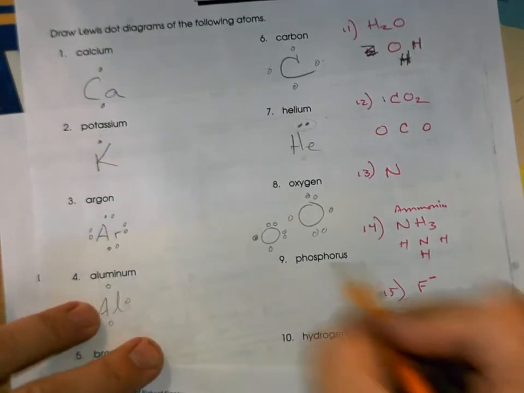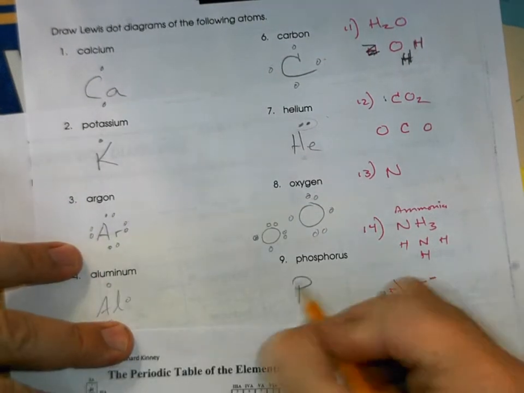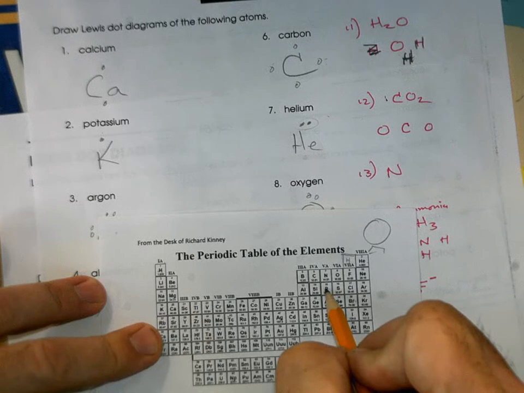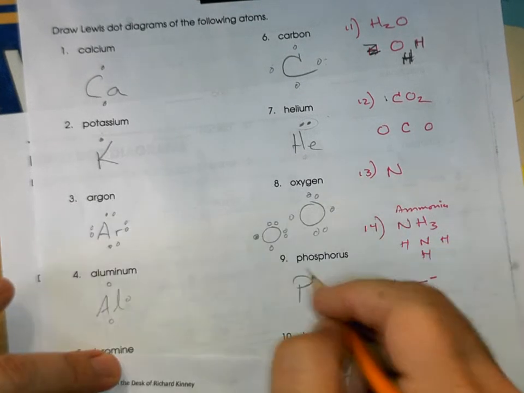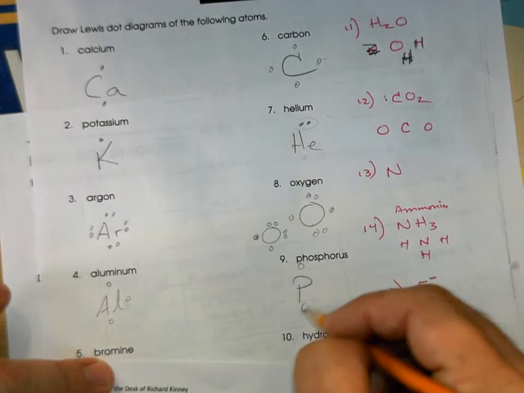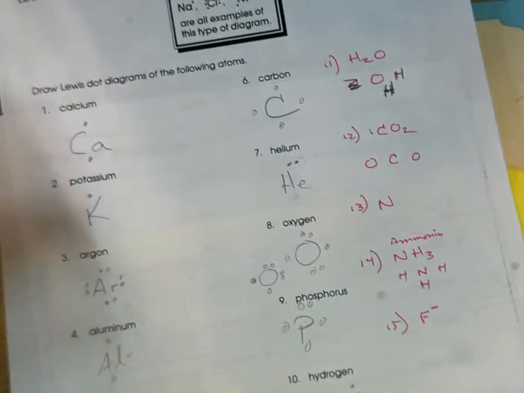And then phosphorus, I'm recording right now, so I don't want to stop. Phosphorus is P. What group is phosphorus in? 15. Group 15. How many valence electrons does phosphorus have? 5. Okay, you know what? You sound like you're getting irritated. Good, I like that. That means you're getting the concept.